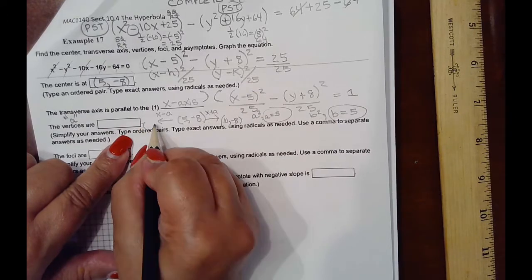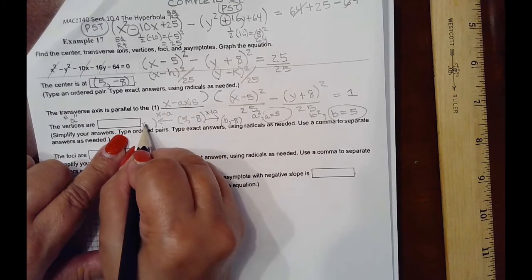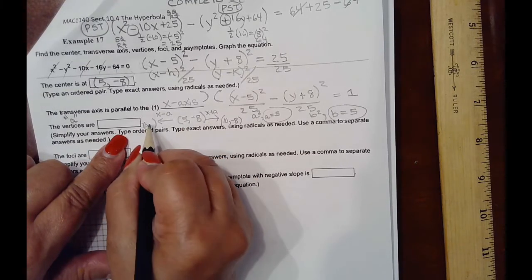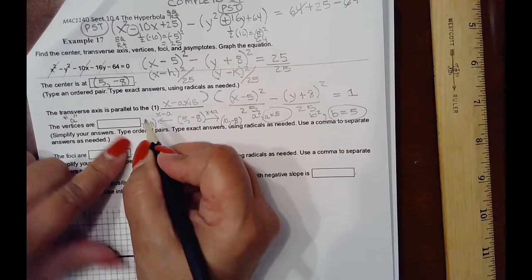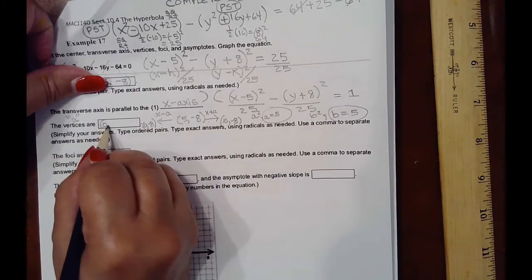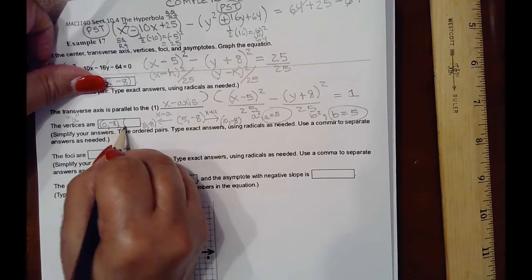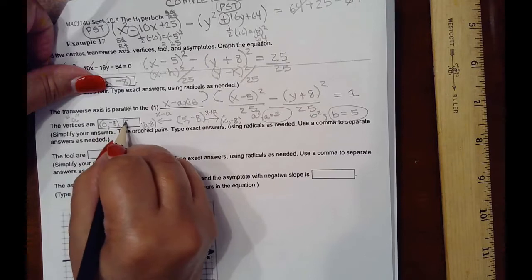So the leftmost vertex would be 5 take away 5, 0, while leaving the y coordinate as a -8. So those vertices end up being 0, -8, and 10, -8.